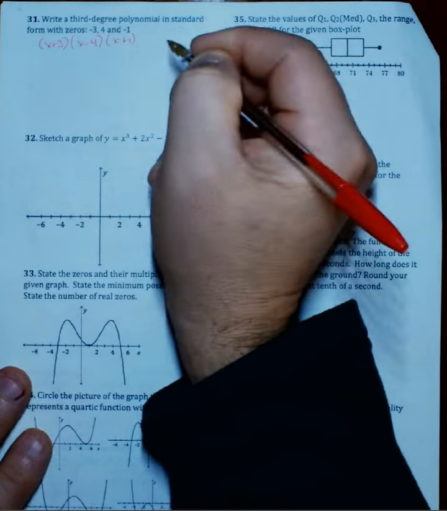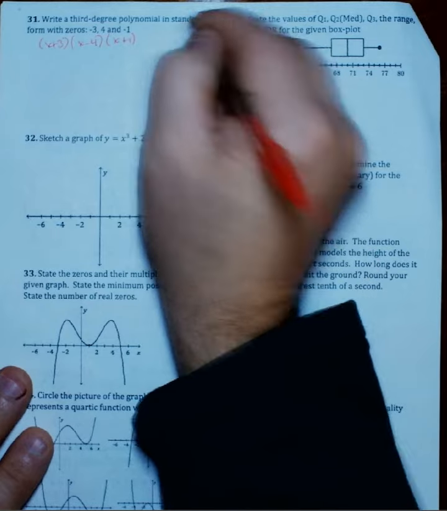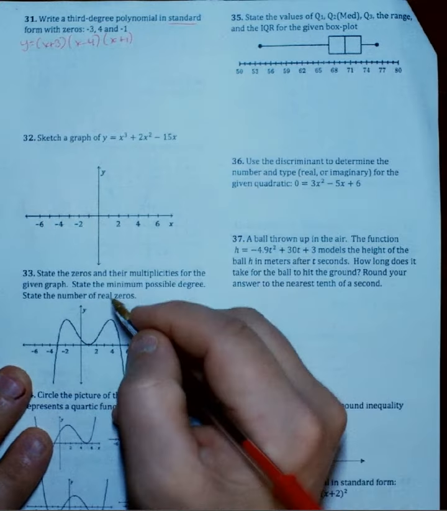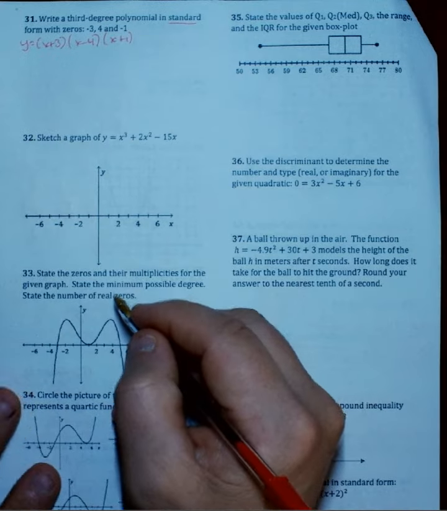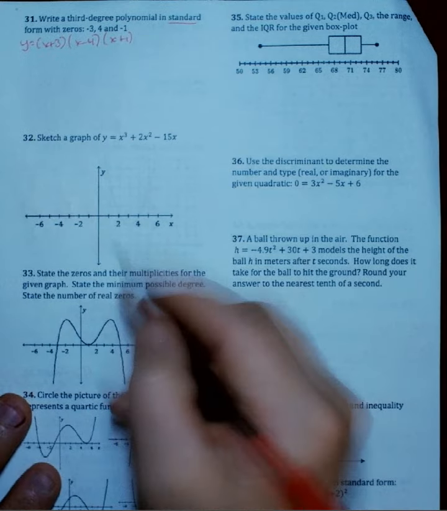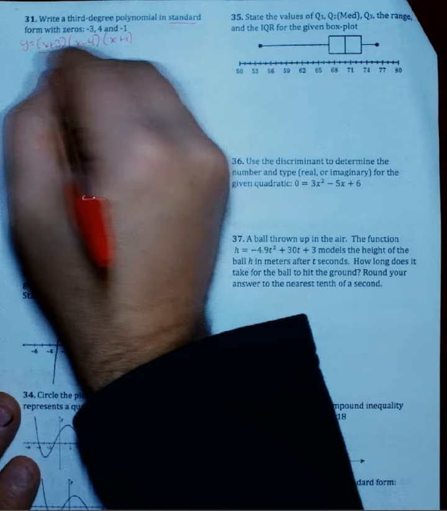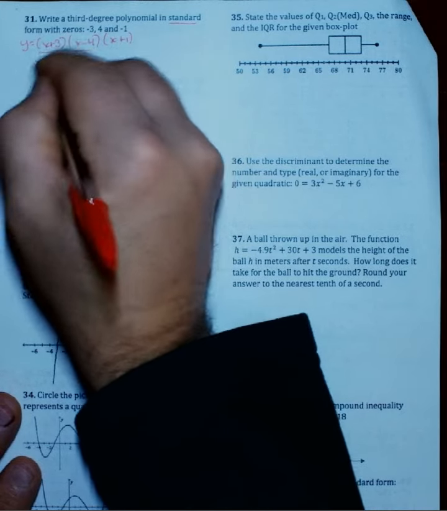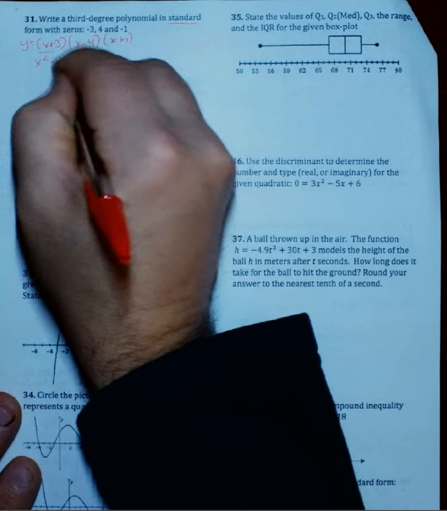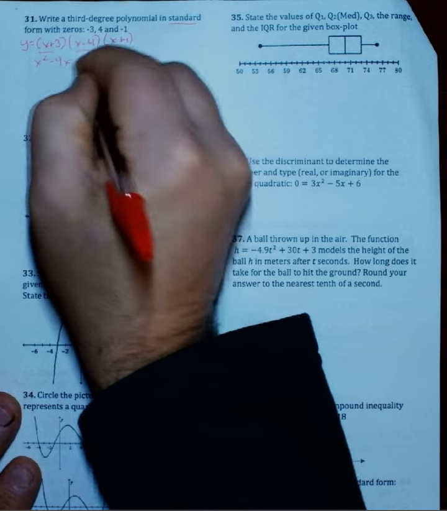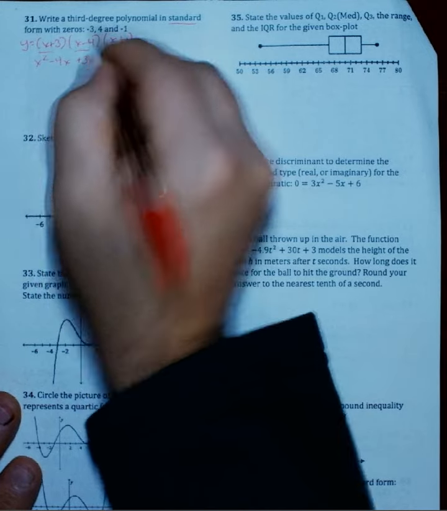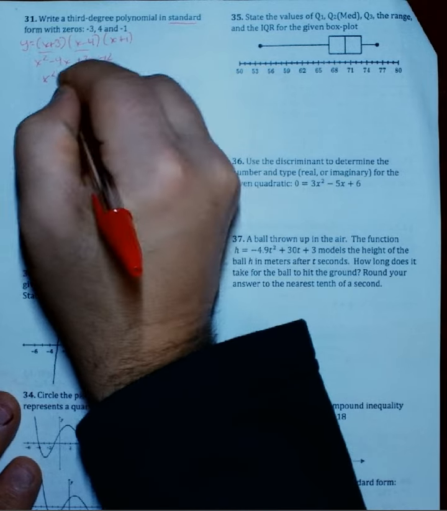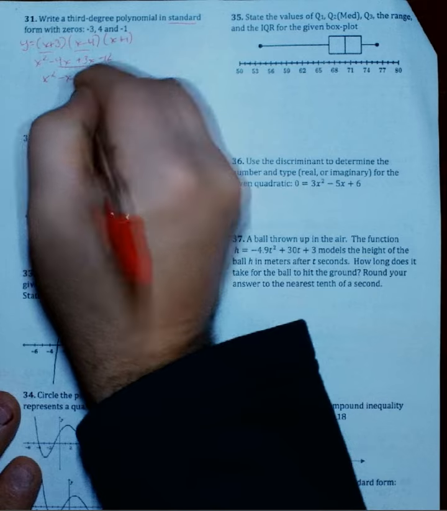So it wants it in standard form, though. This is factored form, so I could leave it like this. That's factored form, but it doesn't want it in that form. It wants it in standard form, so what I'm going to have to do is multiply those out. I'm going to start by multiplying these two together by using FOIL. I'm going to take x times x is x squared, x times negative 4 is negative 4x, 3 times x is 3x, 3 times negative 4 is negative 12. That simplifies to x squared minus x minus 12.